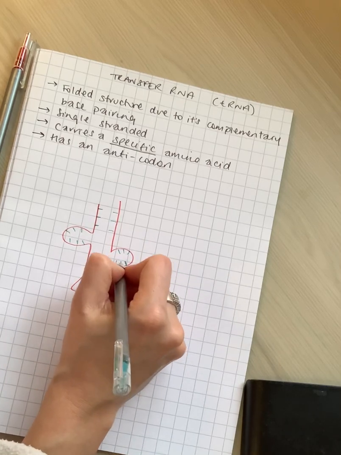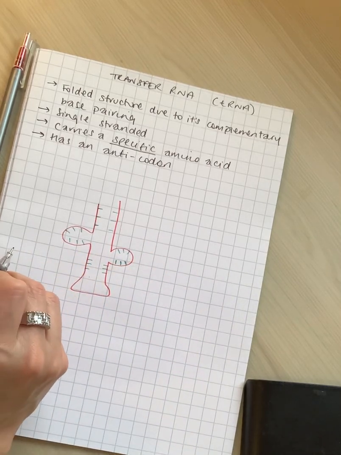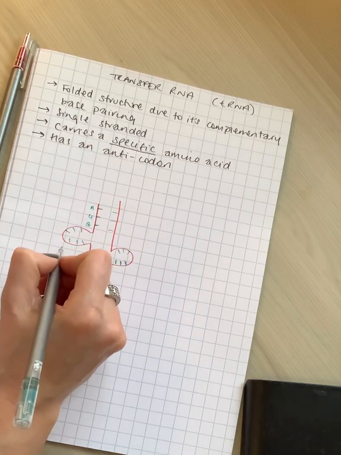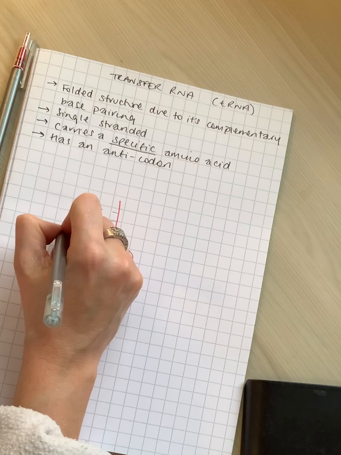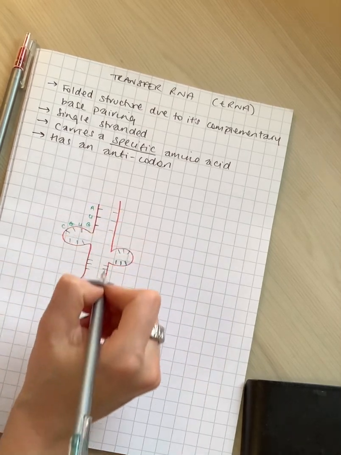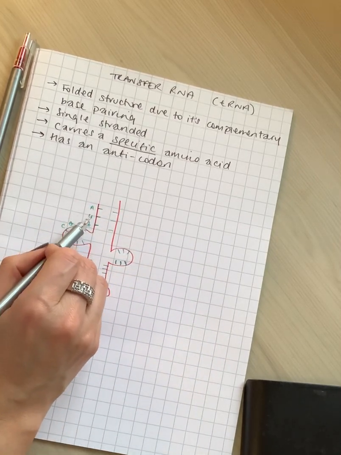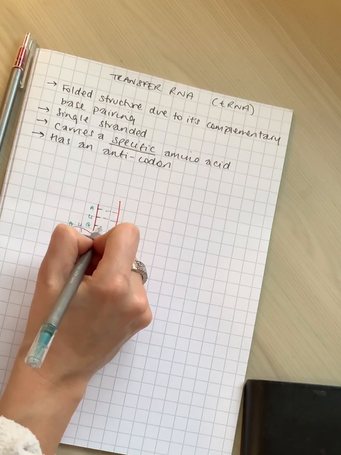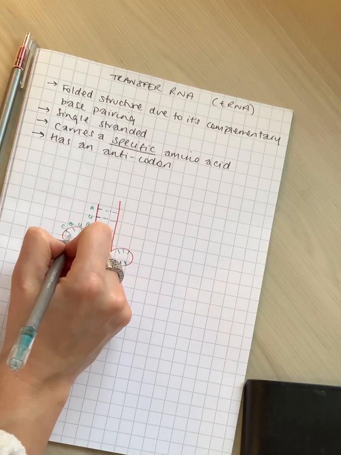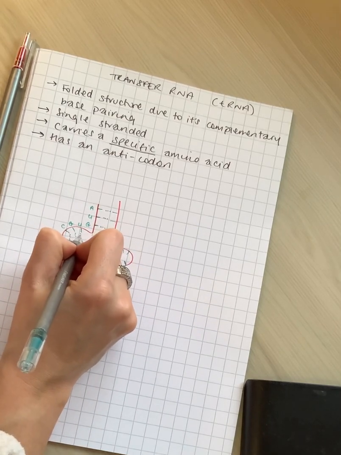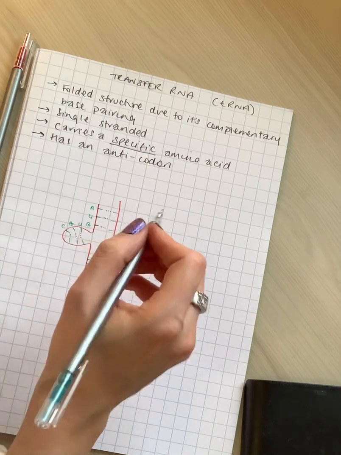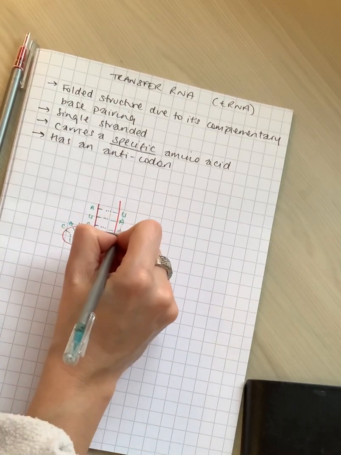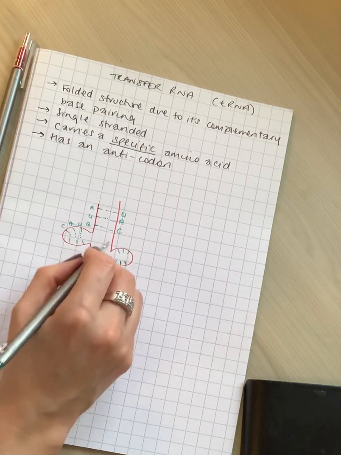So technically what I'm drawing is the bases. So that could be A, U, G, that could be C, G, U. Now remember, if this is A, U, G, then because these are complementary, these are the weak hydrogen bonds, okay? Because these are complementary, the next base must be U. That would be A. If that's G, then that would be cytosine, and so on and so forth.